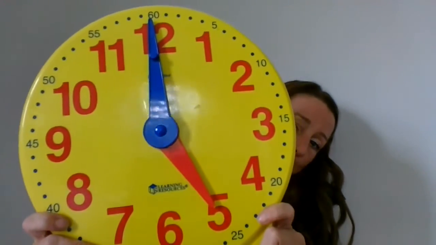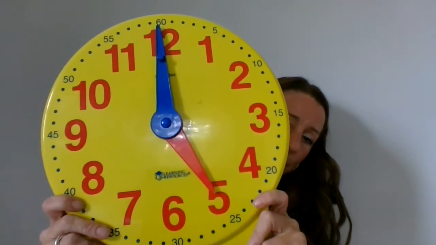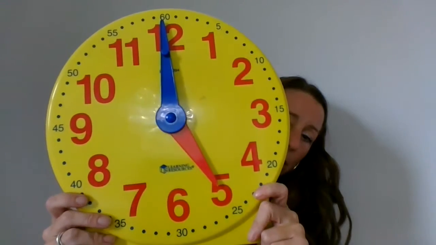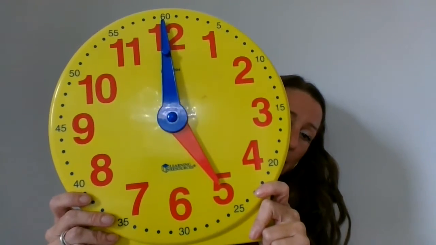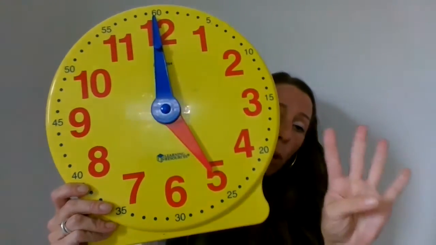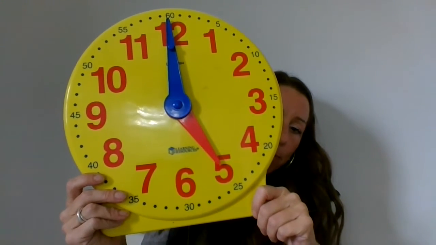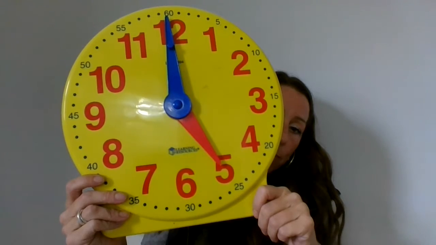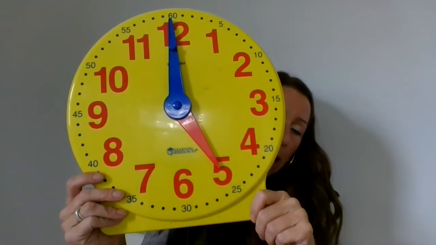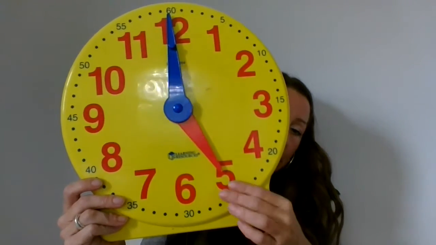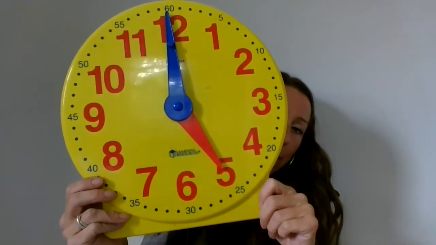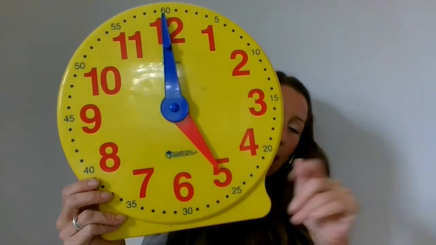It is 5 o'clock. My bedtime is in 4 more hours. What time am I going to bed? Please make your clock say what time I am going to bed. It's 5 o'clock and I'm going to bed in 4 more hours.